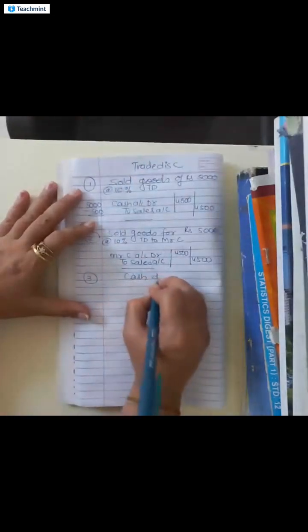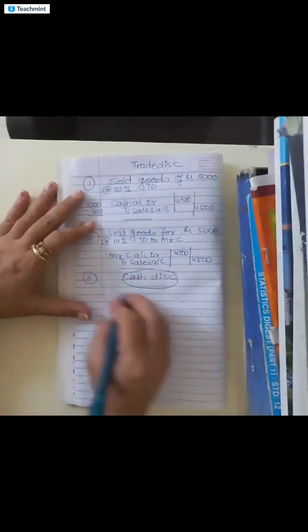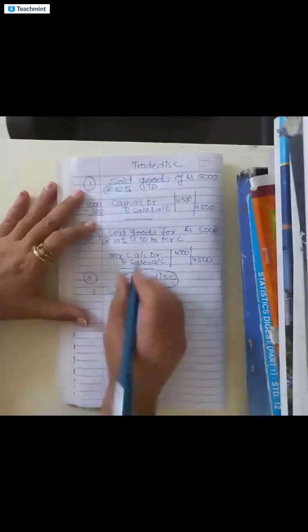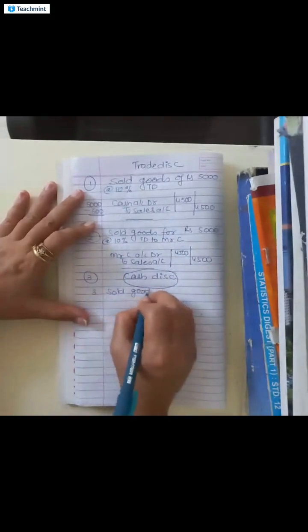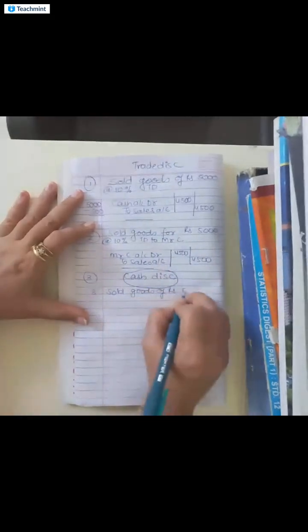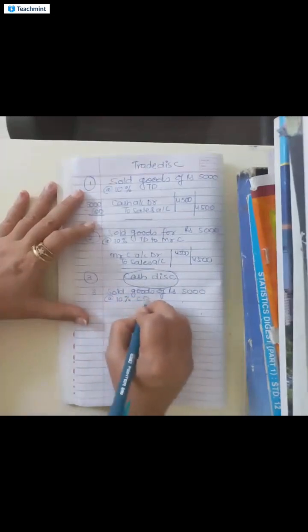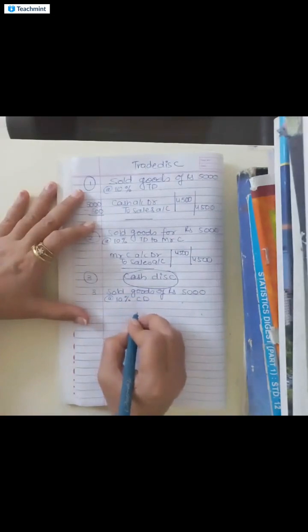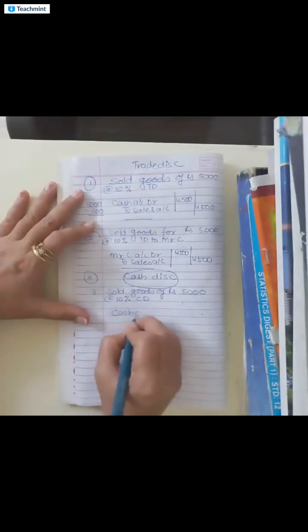If a cash discount is given, then you first have to identify whether the transaction is cash or credit. In the third one, the same sentence is there, but the word is cash discount. If you are given sold goods of rupees 5,000 at 10% CD, that is cash discount. By seeing the transaction, we can say it's a cash transaction, so when we sell the goods, we receive cash.